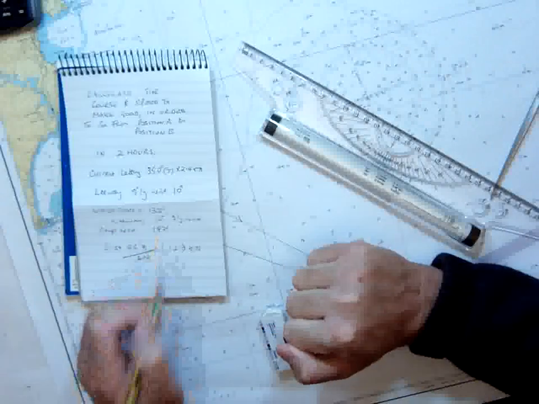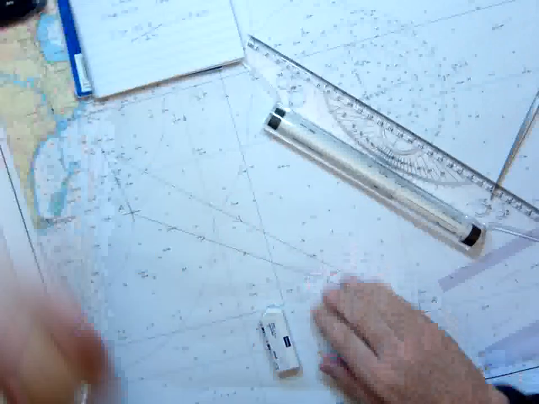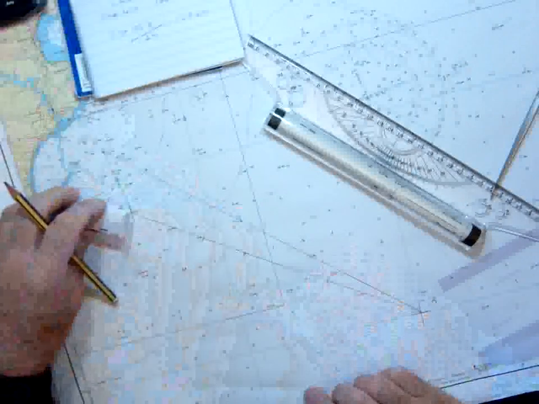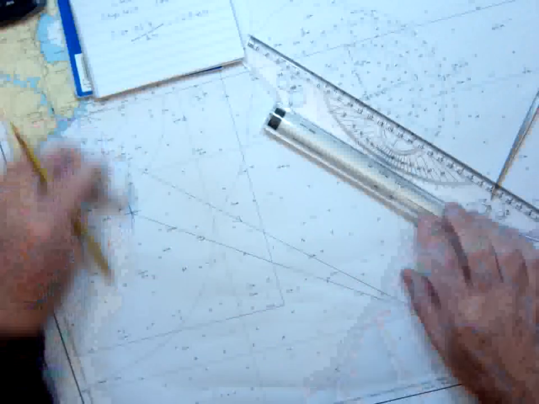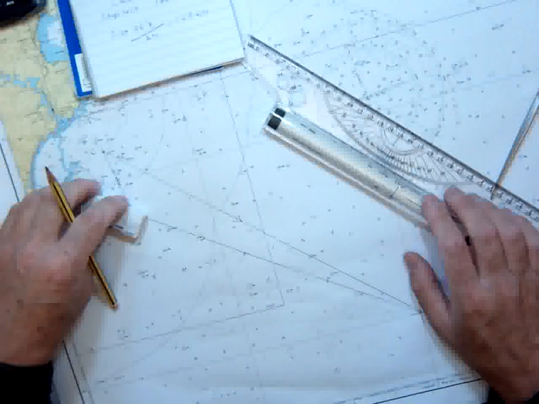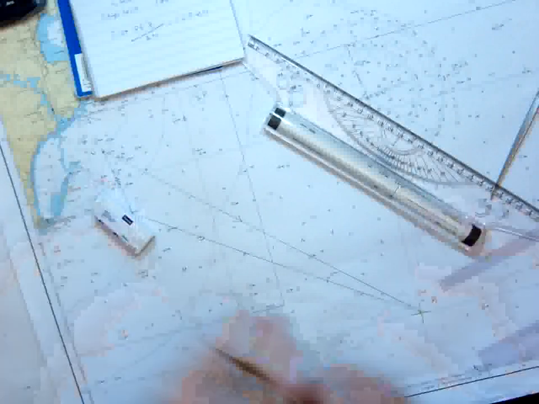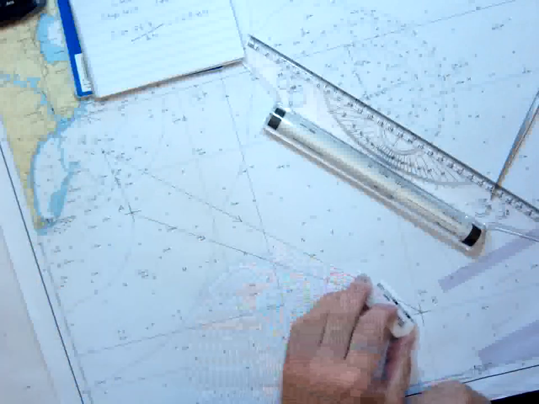We've added 10 degrees because of the leeway. So the helmsman, to achieve this course from A to B, will have to steer a ship's head of 142 degrees. So the 142 degrees will enable us to go along this line here from A to B.